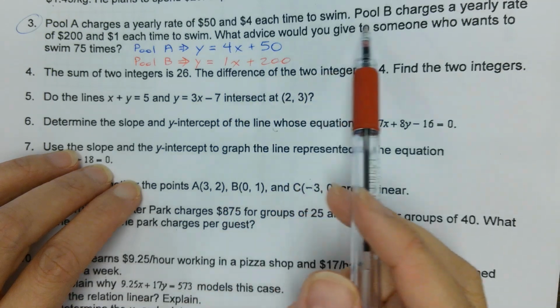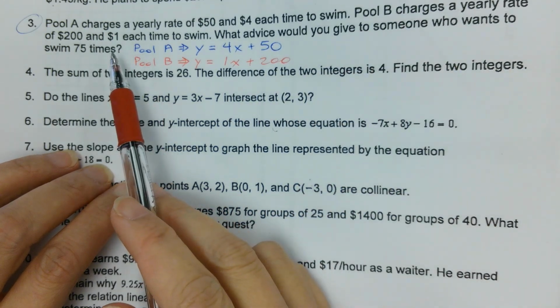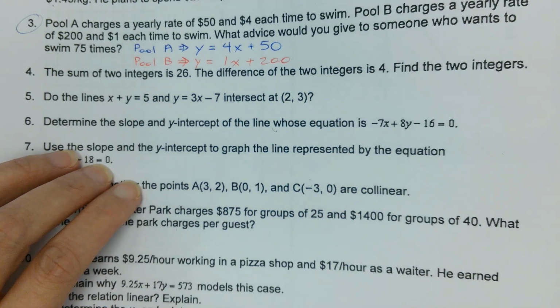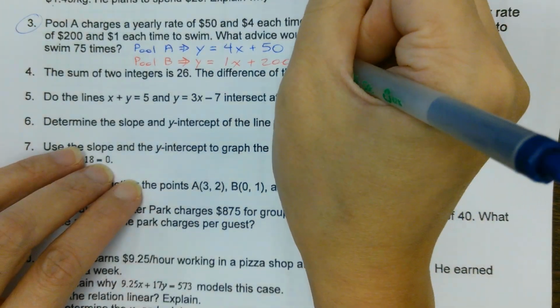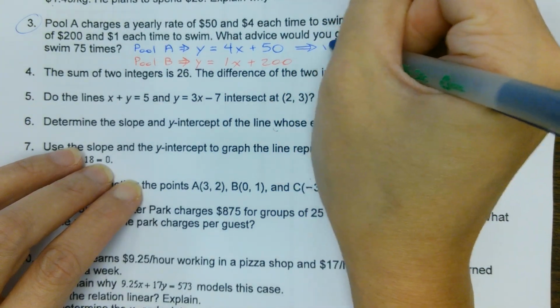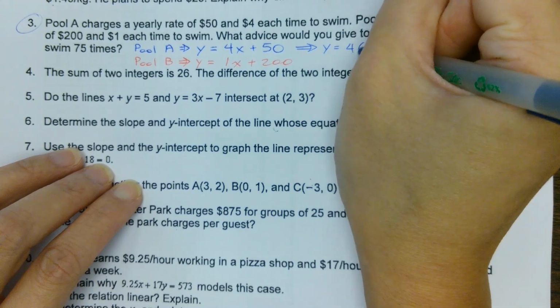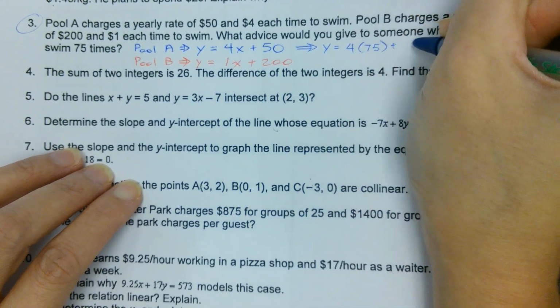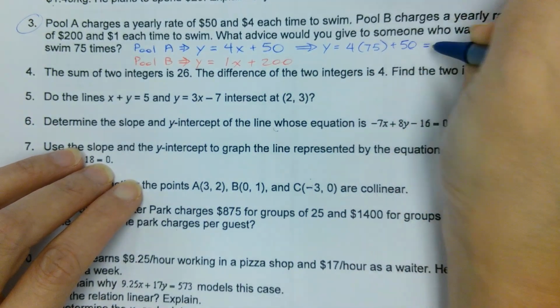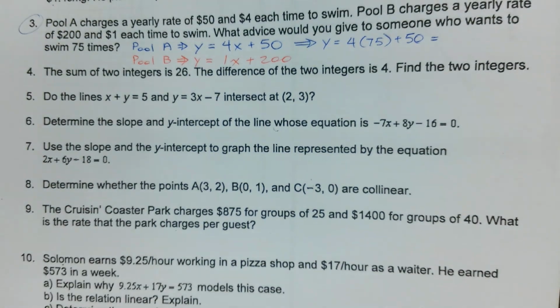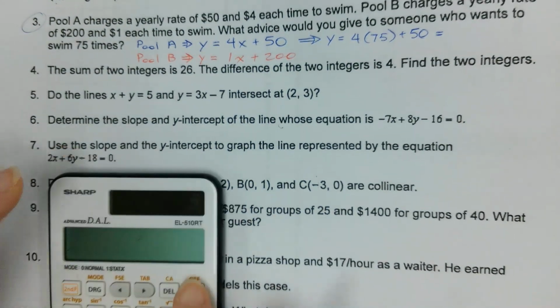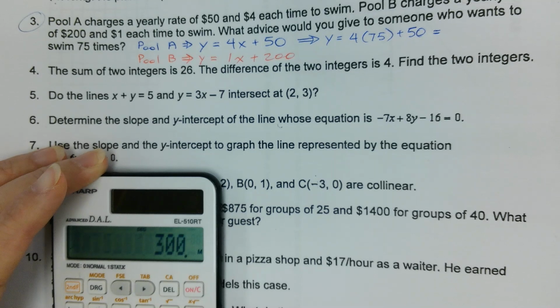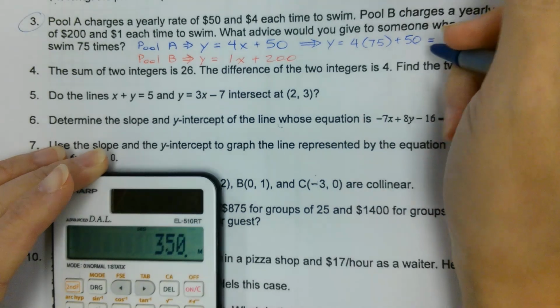What advice would you give somebody who wants to swim 75 times? To swim 75 times, it's not equal to 75. You're going to sub in 75 and figure out how much they need to pay at each. So 4 times 75 plus 50 is 350.